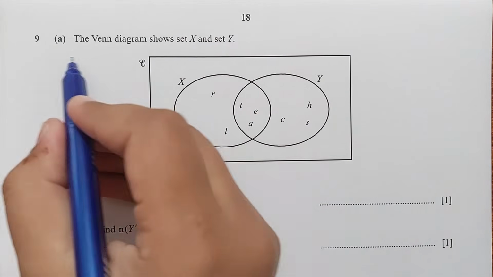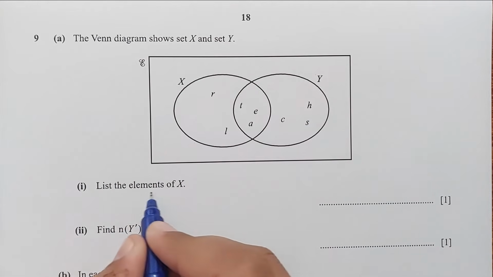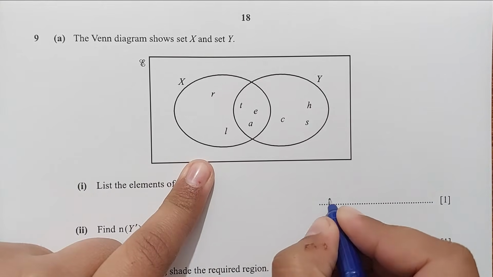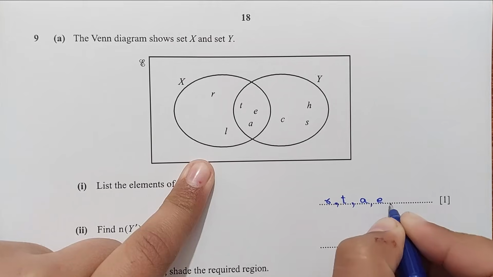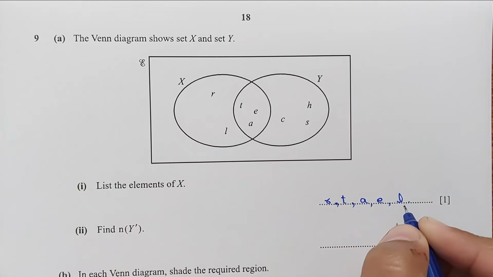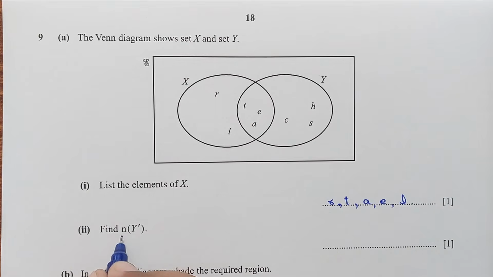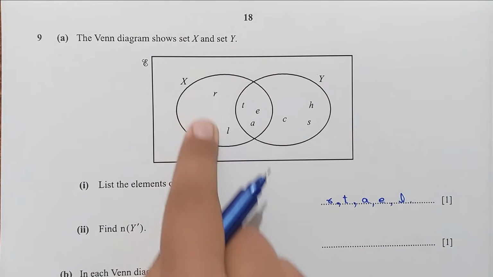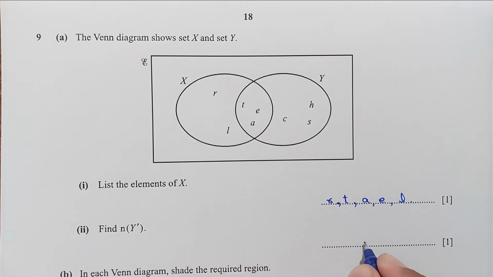Question number 9, part A. The Venn diagram shows set X and set Y. Number 1, list the elements of X. Elements of X are R, T, A, E, and L. Now number 2, find the number of elements in Y complement. This is outside Y, two elements, which are R and L.